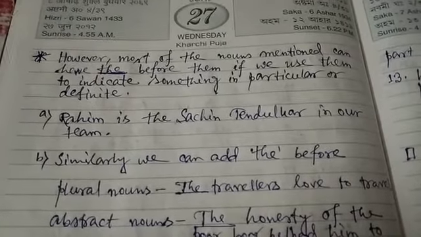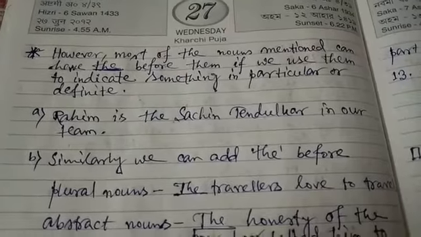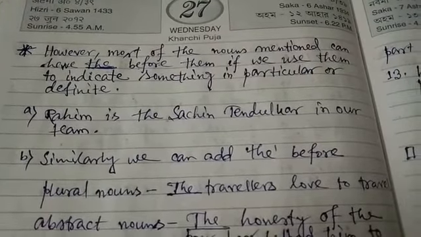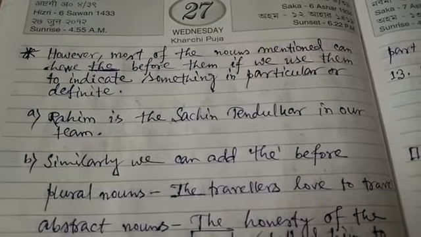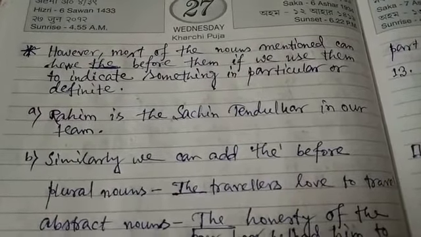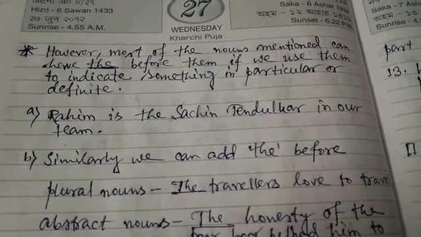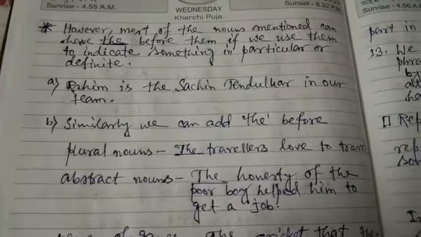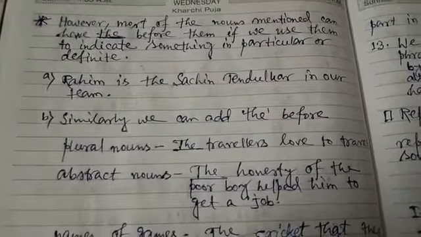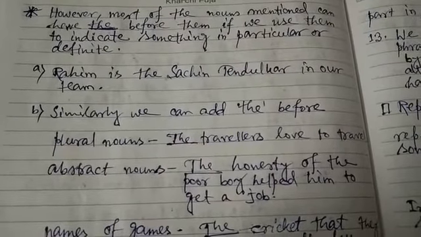However, most of the nouns mentioned can have "the" before them if you use them to indicate something in particular or definite. Rohim is the Sachin Tendulkar in our team. Similarly, we can add "the" before plural nouns. The travelers love to travel.